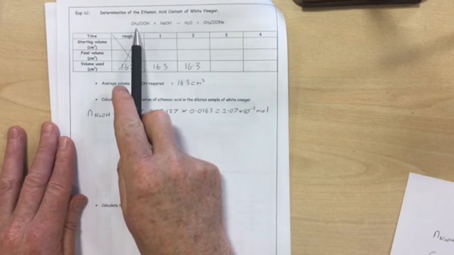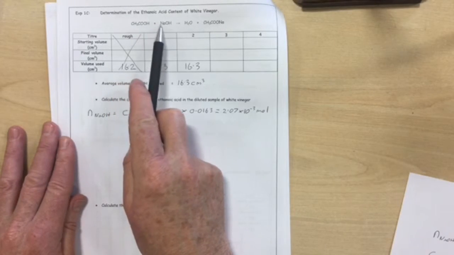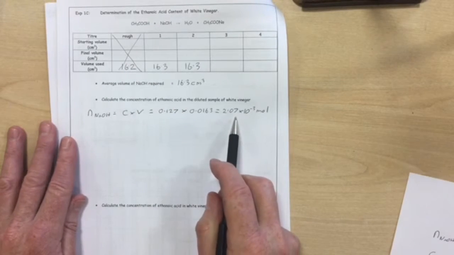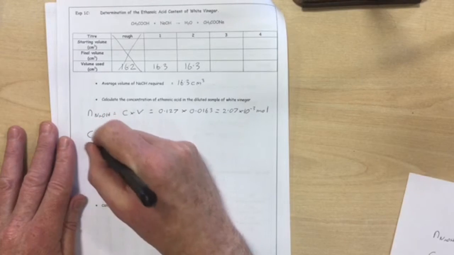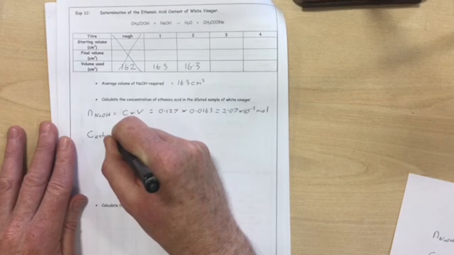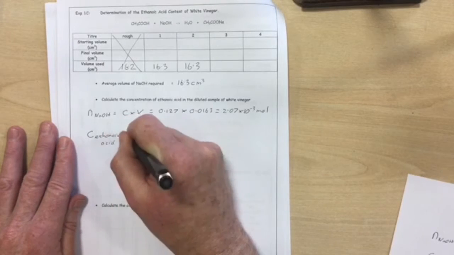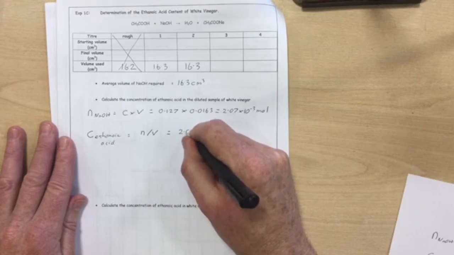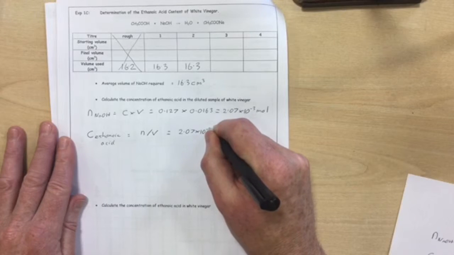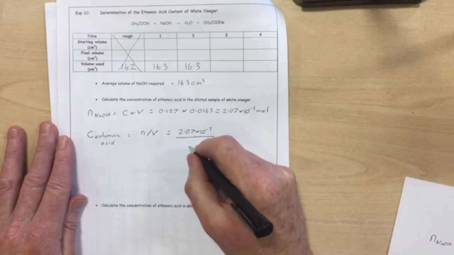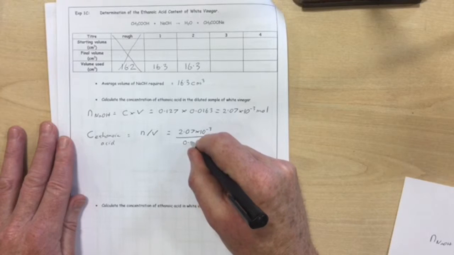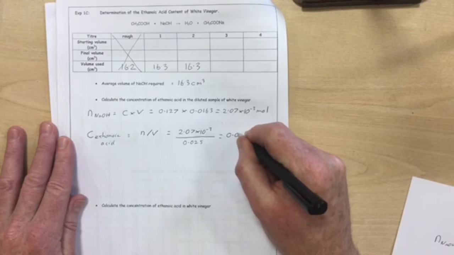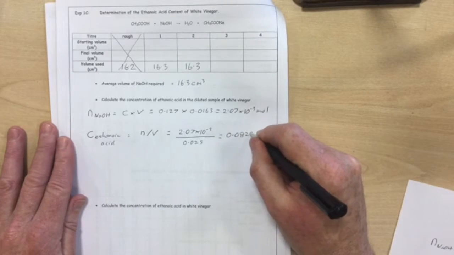Now, from the balanced equation, you can see that the ethanoic acid and the sodium hydroxide react in a 1-to-1 ratio. So the number of moles of ethanoic acid is going to be the same. So the concentration of the ethanoic acid will be number of moles divided by the volume. So number of moles is 2.07 times 10 to minus 3 divided by the volume, which was 25 cubic centimetres. So 0.025, which gives a concentration of 0.0828 moles per litre.